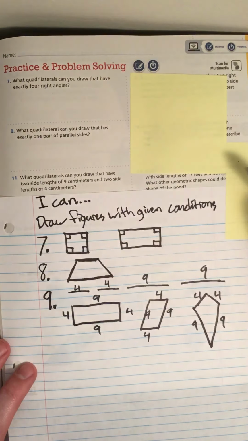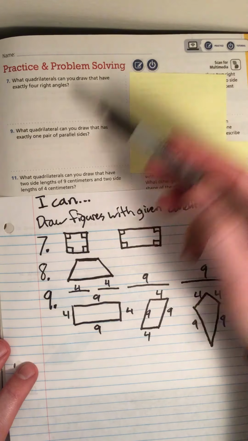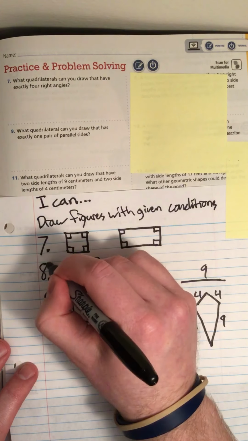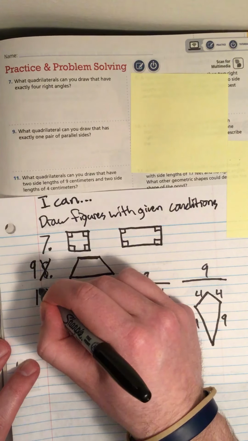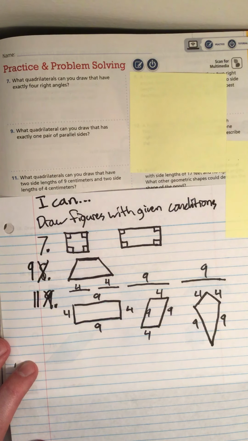All right, I also just realized that these are counting by odd numbers. So this is question 7. This right here is actually question 9. And this right here is question 11 in the books. Sorry about that. All right.